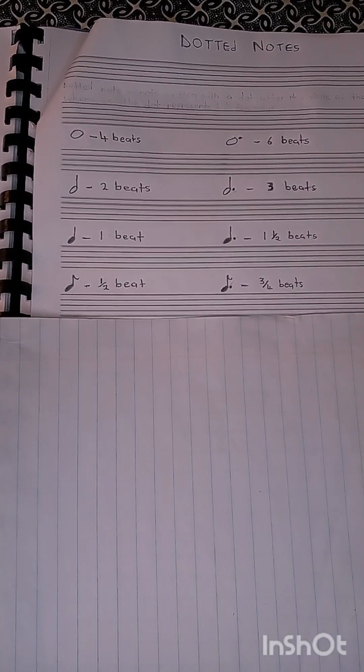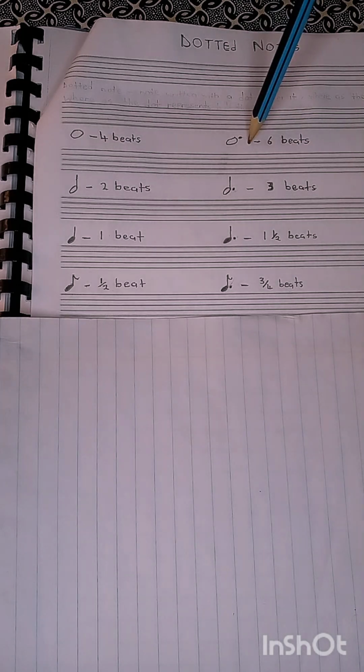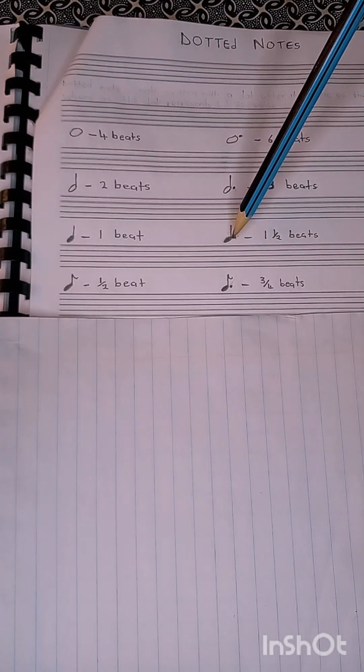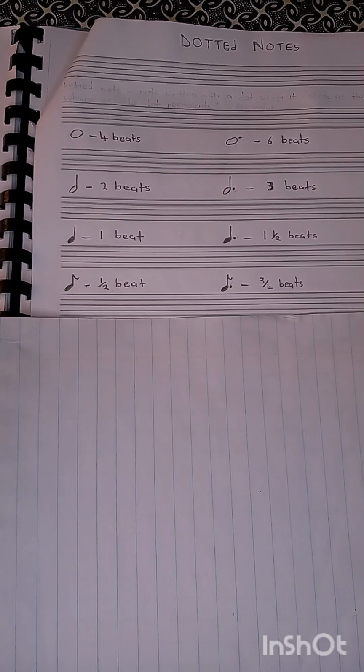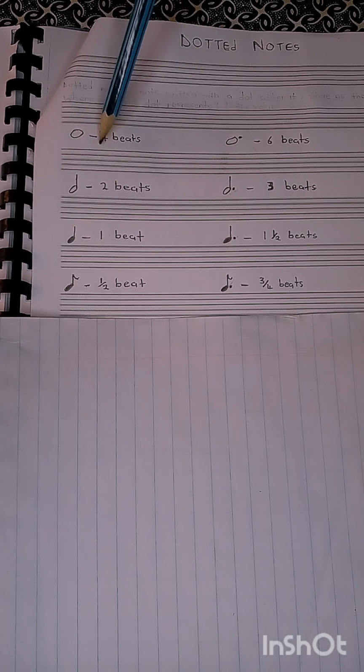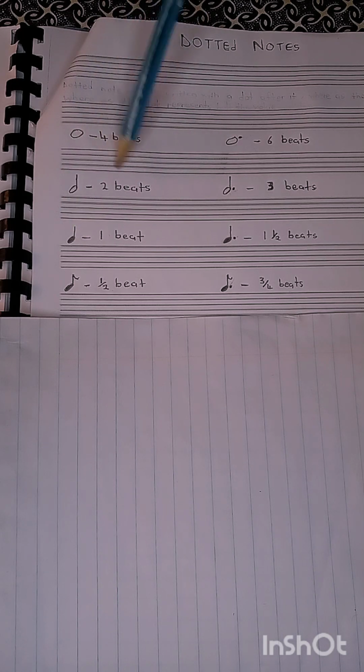Alright, here are the examples of the dotted notes. If you look to your right hand side, we can see that we have a dotted semi-brief, a dotted minim, a dotted crotchet, a dotted quaver, right? And we can see here that each of their values have changed compared to the normal values we have. In the basic notes, semi-brief, minim, crotchet, and quaver, we have here their normal value, which is 4 beats, 2 beats, 1 beat, and half a beat, right?